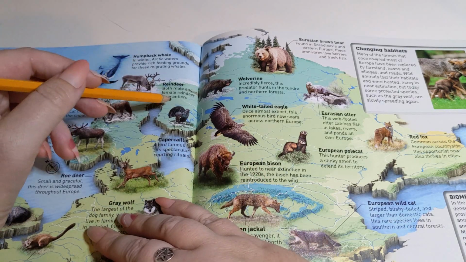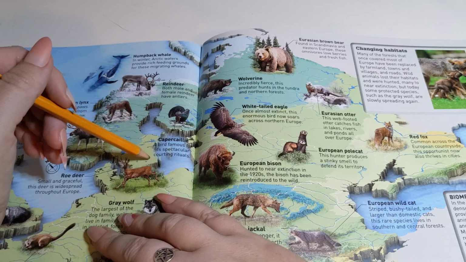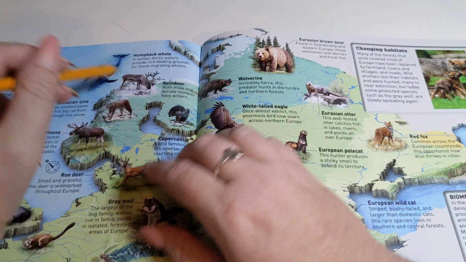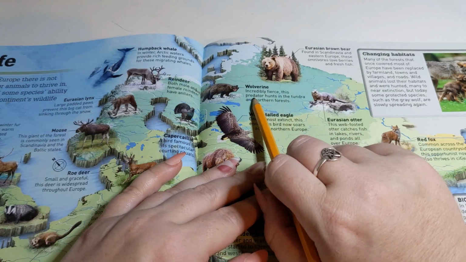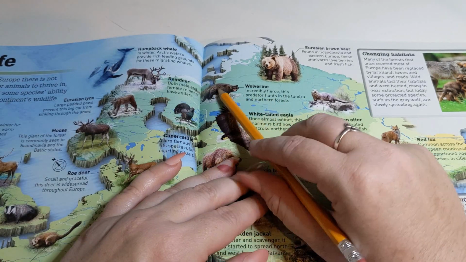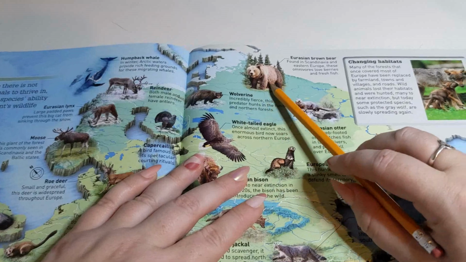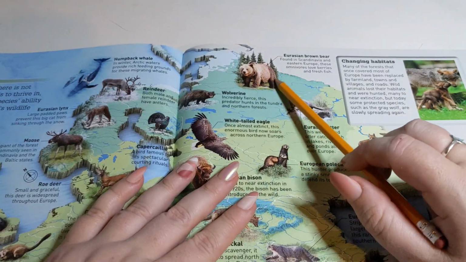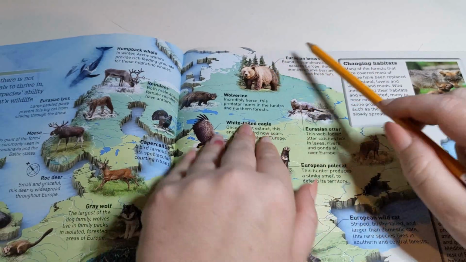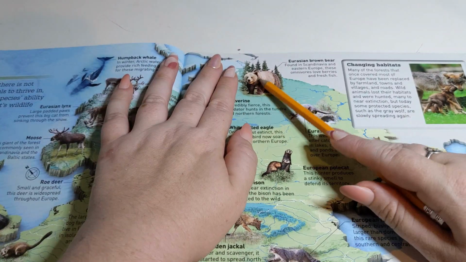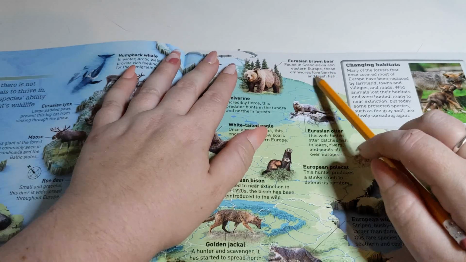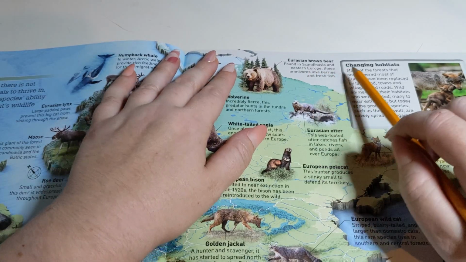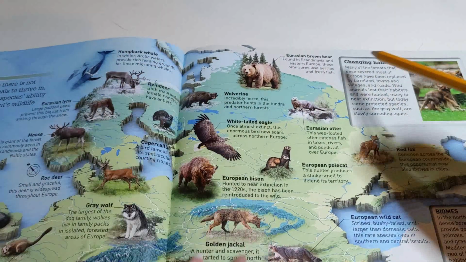Up here we have a capercaillie. It's a bird famous for its spectacular courting rituals. Here's a wolverine. Incredibly fierce, this predator hunts in the tundra and northern forests. The Eurasian brown bear. It's just solid bear. Like when you picture a bear, this is what you think of. Found in Scandinavia and Eastern Europe, these omnivores love berries and fresh fish.